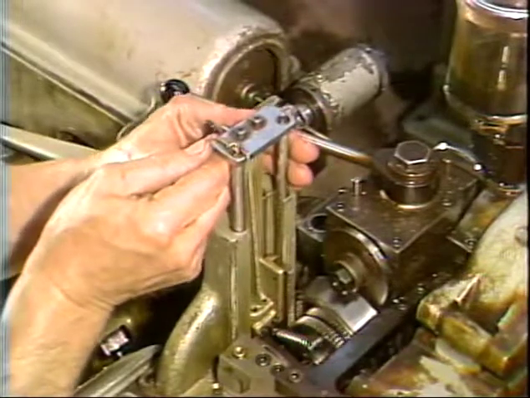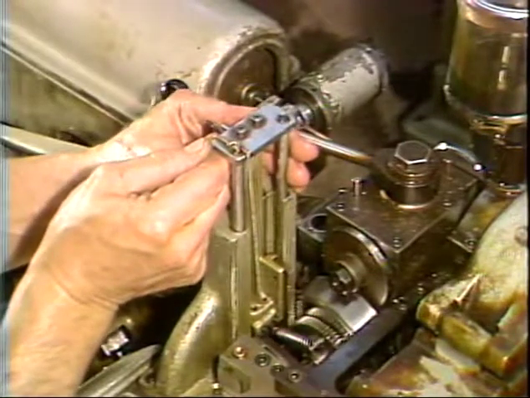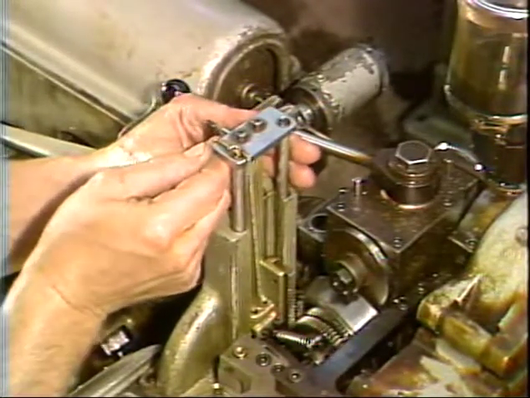Check the action of the attachment by raising and lowering the columns. The action should be firm and smooth.